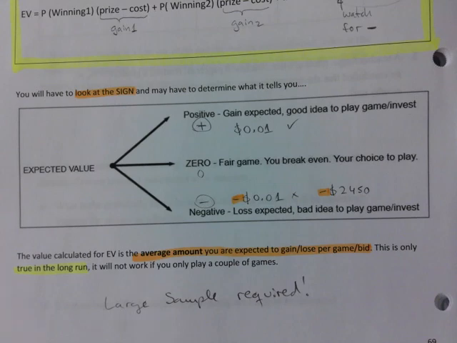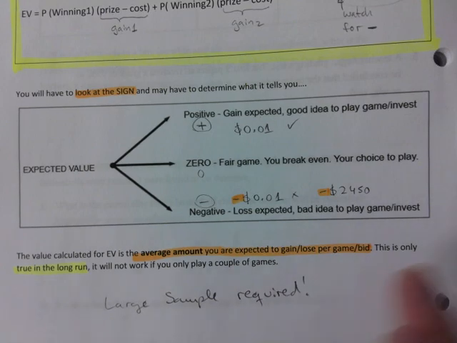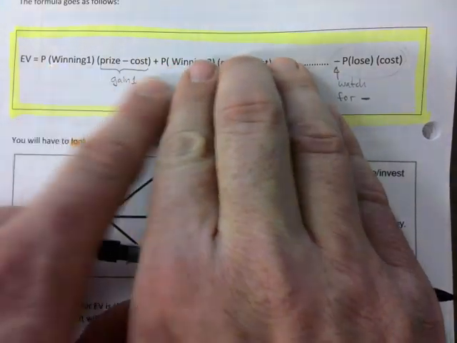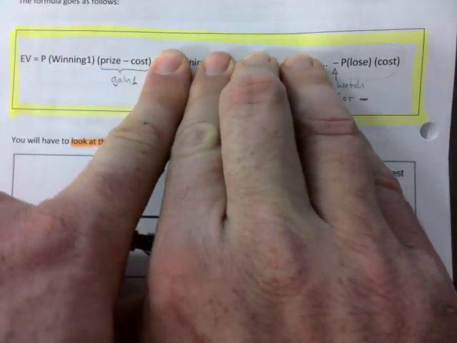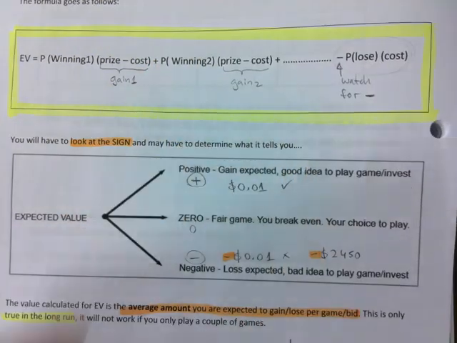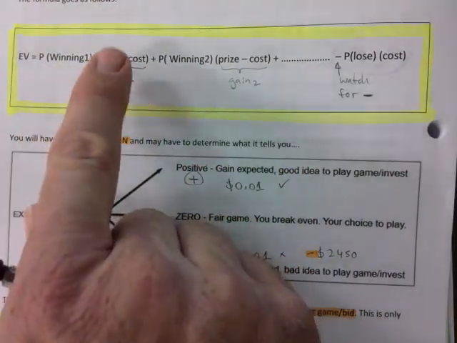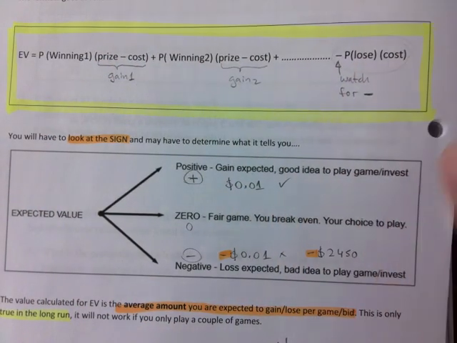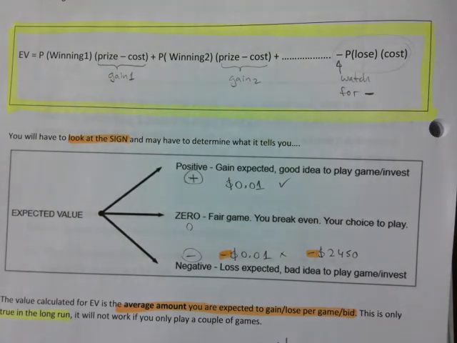The province usually has an expected value question in it. They usually do. Mr. Dixon, what if there's only one way of winning? Then you just omit this part. If there's one way of winning, don't worry about anything else. You just have to make sure you subtract the probability of losing. So if there's a 40% chance of winning, there will be a 60% chance of losing. Just as simple as that. 1 out of 4 chances of winning means 3 out of 4 chances of losing. So keep that in mind.